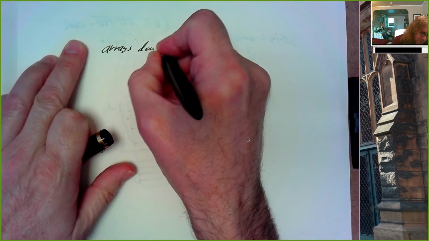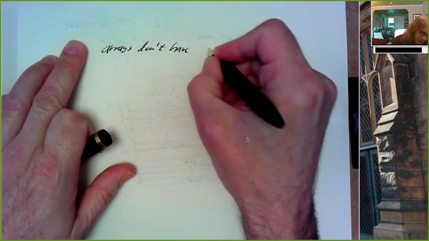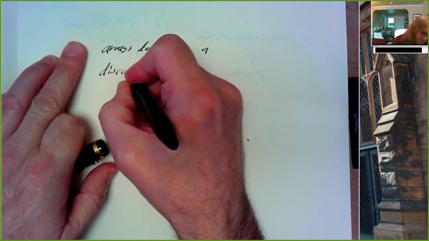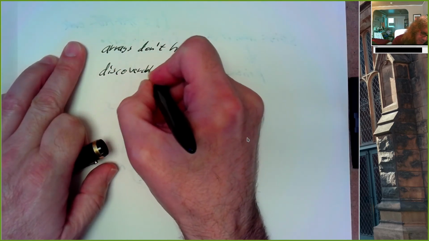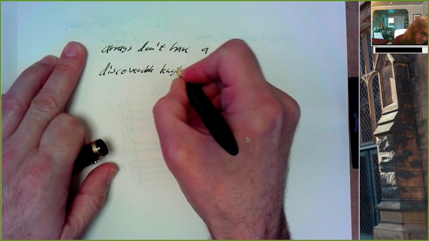Arrays don't have a discoverable length. An array has a certain length. We've allocated a certain amount of memory. We've stored a certain amount of information in there. But if I just hand you this array, there's nothing you can do to figure out how much information is stored in that array.